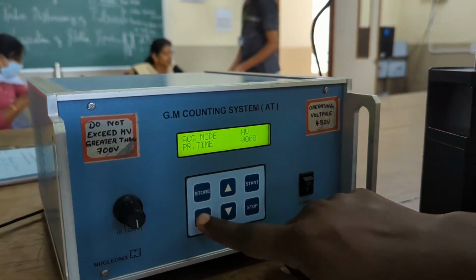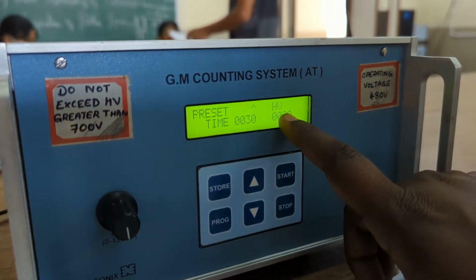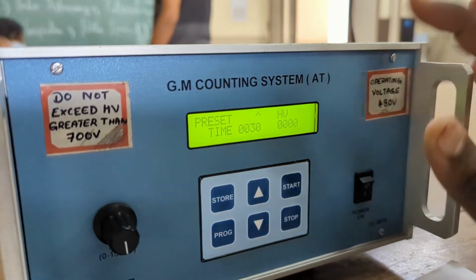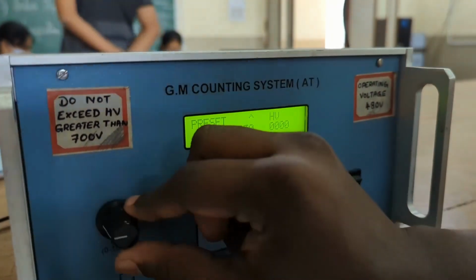So go to program, set the preset time to 30. And HV is the applied voltage. If you are doing the GM characteristics, the applied voltage should always be greater than 350. So we'll start it from 325.